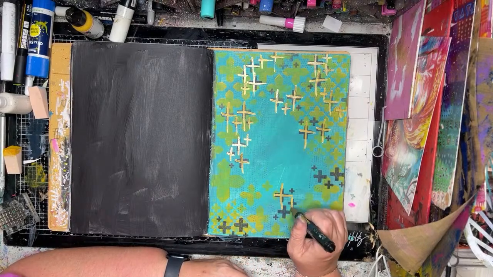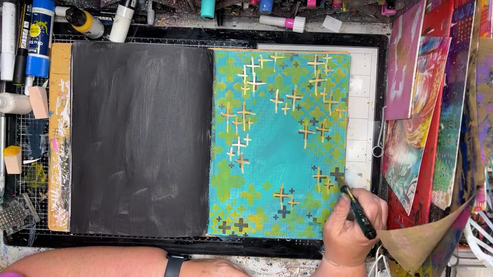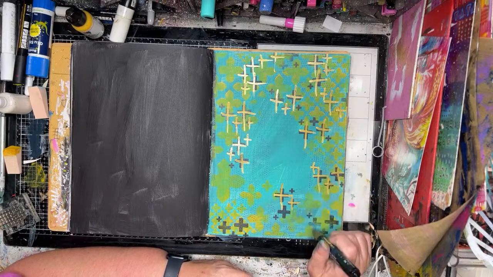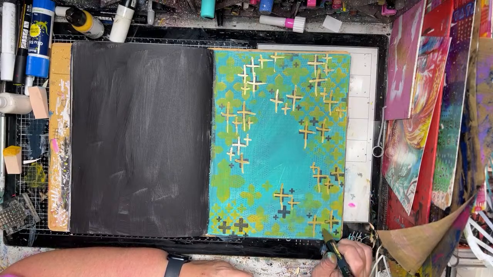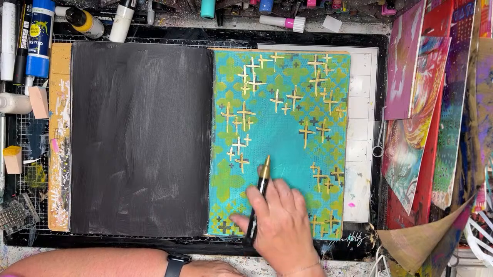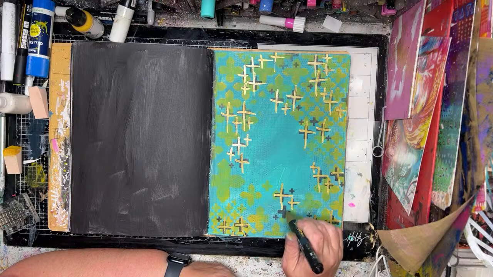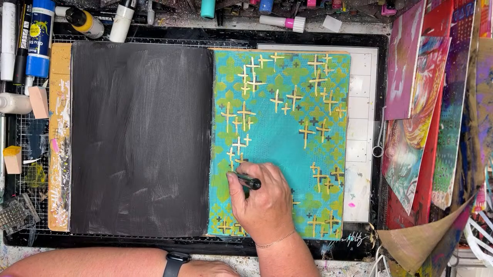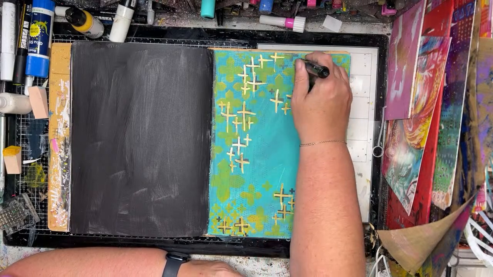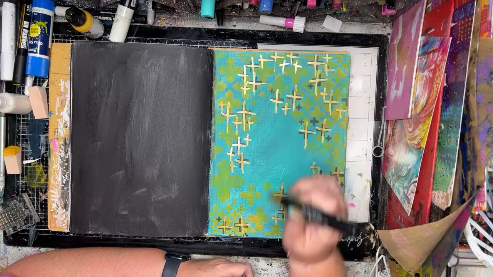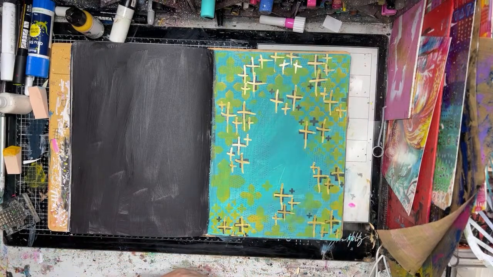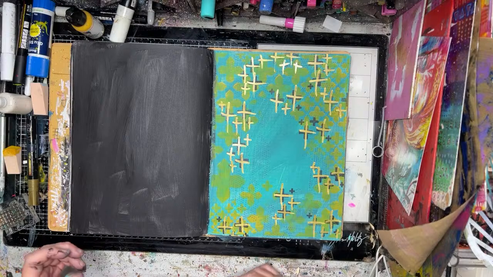I know particularly randomy ones like this, some people have real difficulties with. They like the sort of controlled in order. So it's a really good way to free yourself up and just try some different shapes by drawing over the top of previous stamping.